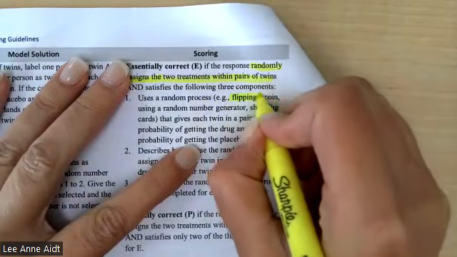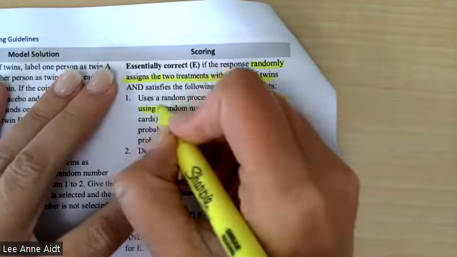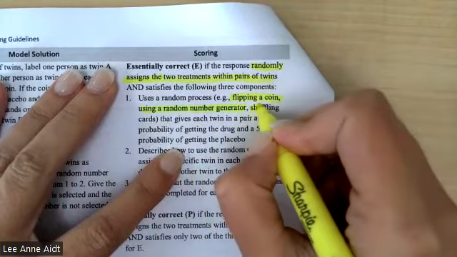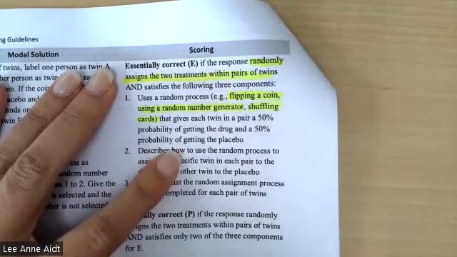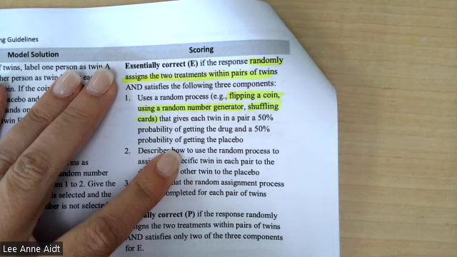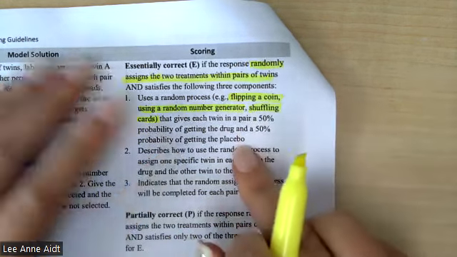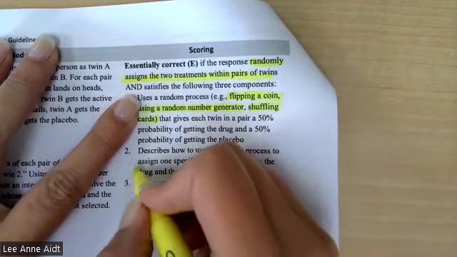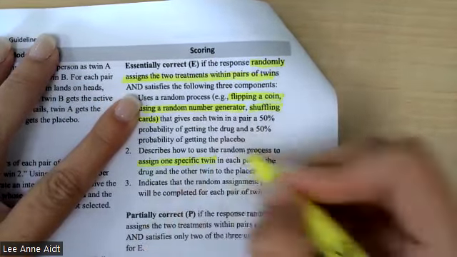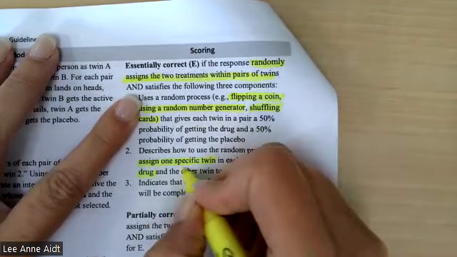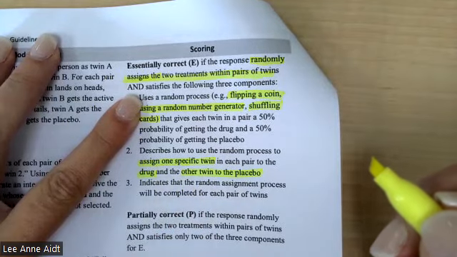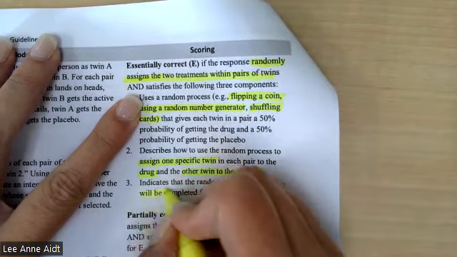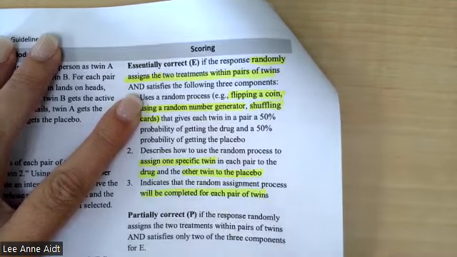They use flipping a coin, using a random number generator, and cards. I actually used a hat method in mine, but some kind of random process. You need to describe how to assign one twin to the drug and the other twin to the placebo. And you need to say that it will be completed for each pair of twins.